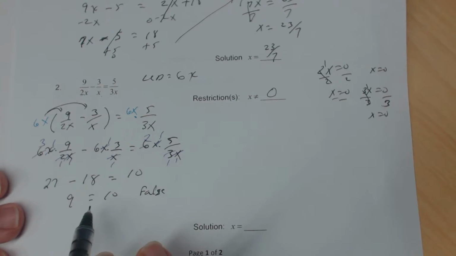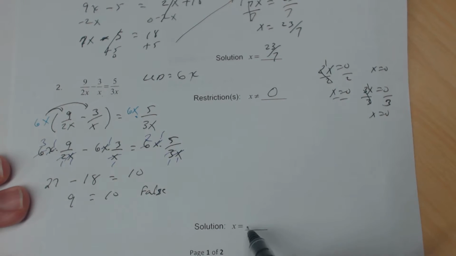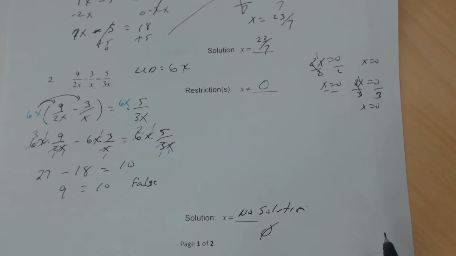When the variable disappears, either you're going to get no solution or all real numbers for the most part. And you just determine that by looking at whether this last statement is true or false. So that's a false statement. 9 does not equal 10. So in this blank, you just say no solution, or you can say the empty set. Alright, so that's number 2.